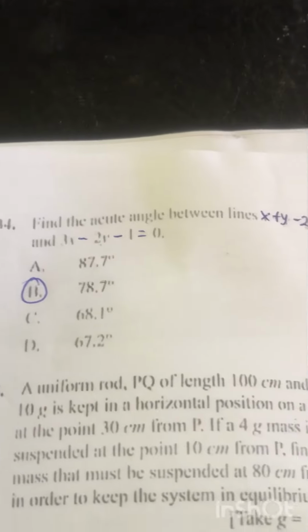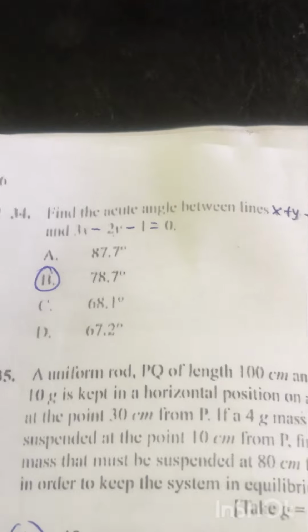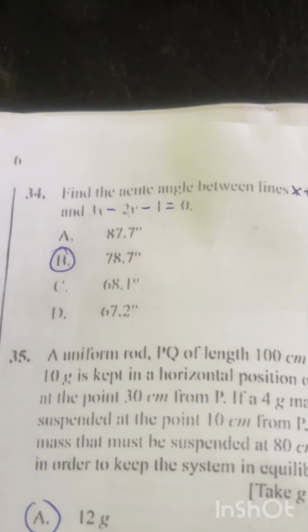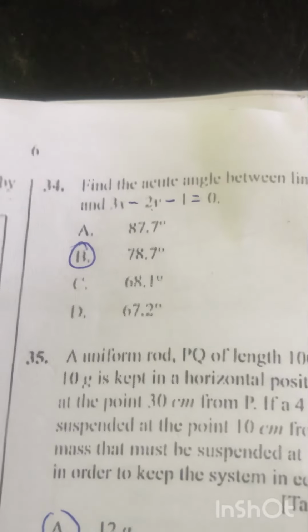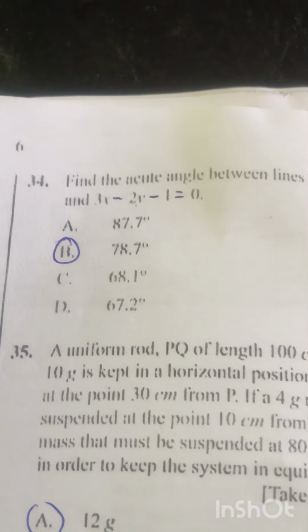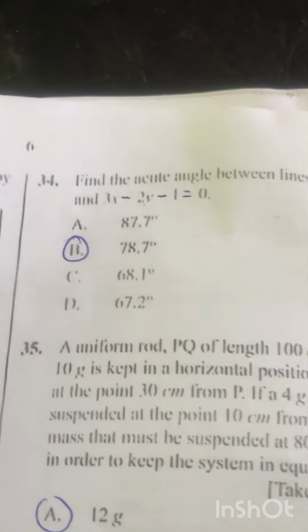Find the acute angle between lines that and that. So this one, you have to work by hand, so you will skip that one. It's very simple, but because we want to use the calculator to solve, that's why we are skipping it for now. Tan inverse, it will be tan inverse of first gradient minus second gradient all over first gradient times second gradient plus 1. So you have to find the gradient and find that expression. So let's skip it and move on to 35.